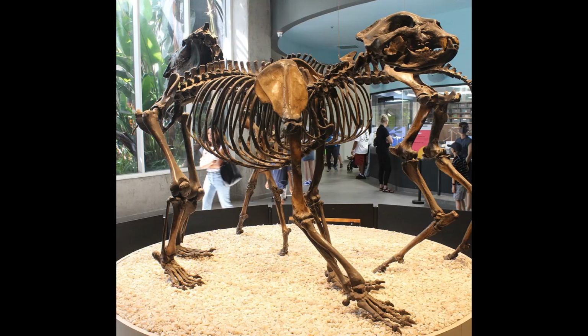Next up, we have Arctodus, which is a distinct genus of short-faced bear that inhabited Beringia and North America during the Pleistocene period, some 2.5 million years ago to 12,000 years ago. The first remains of Arctodus, consisting of a mostly complete skeleton, were named and described by Joseph Leidy in 1854.